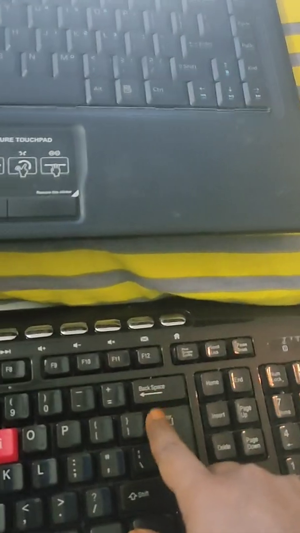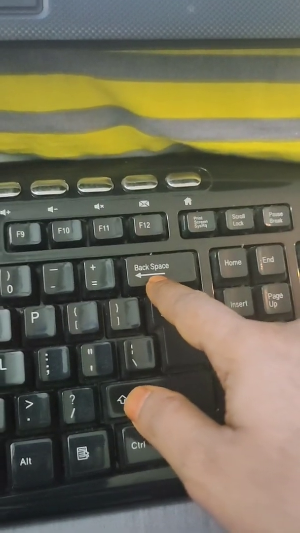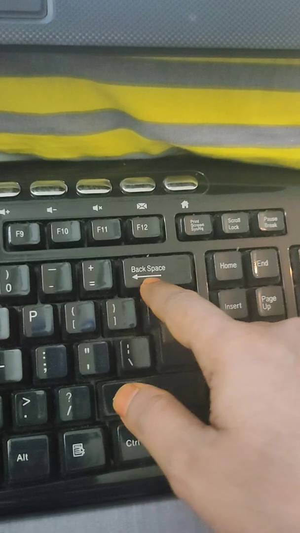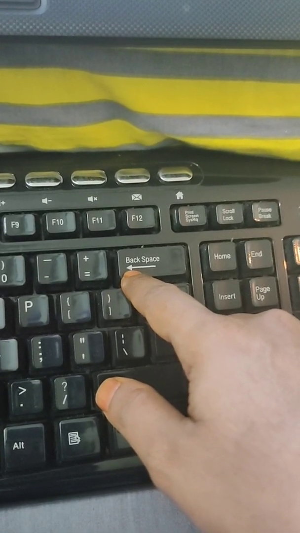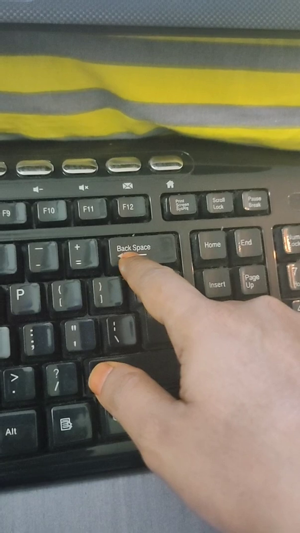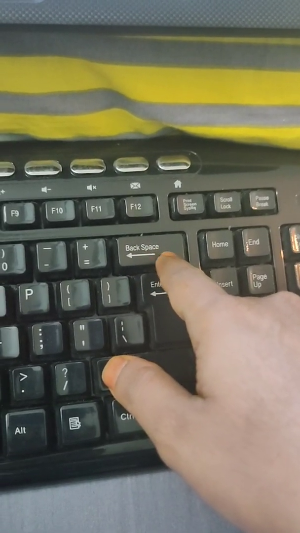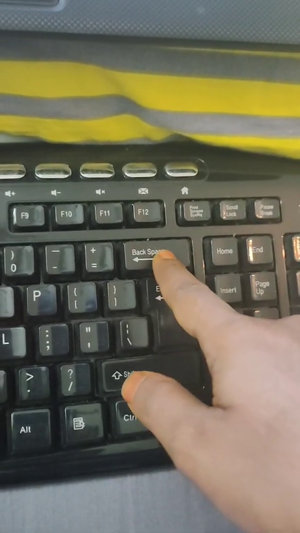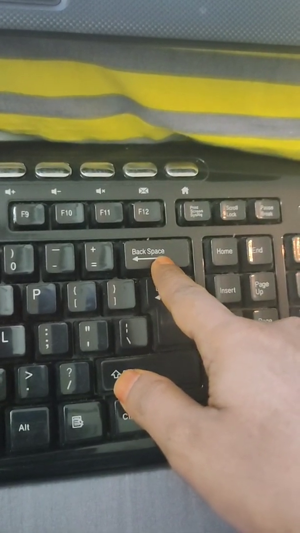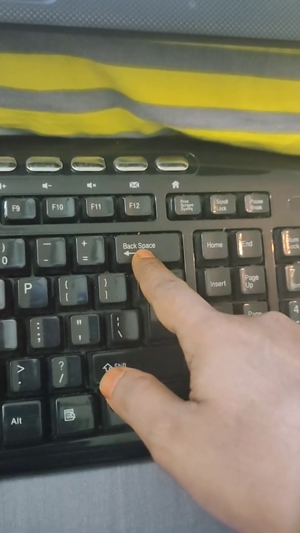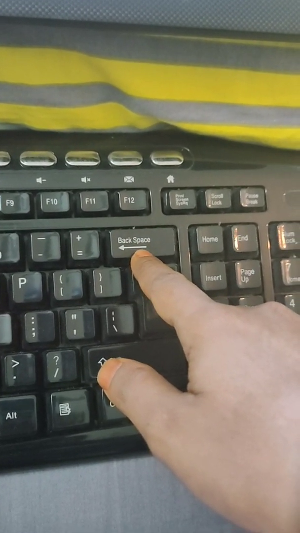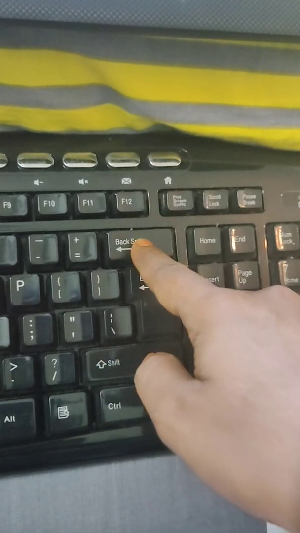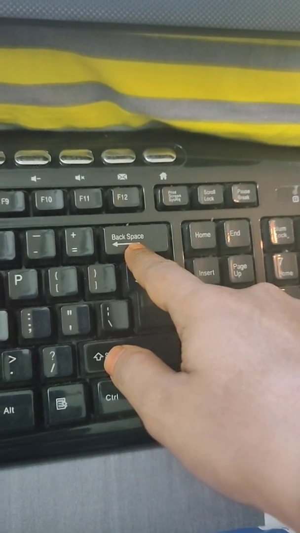First of all, you have to understand that on a keyboard, this is the backspace key. The arrow points to the left-hand side and here the word backspace is mentioned. So the backspace key acts like an eraser. To erase a word or a sentence, we use the backspace key whenever you type something wrong. It works like an eraser.